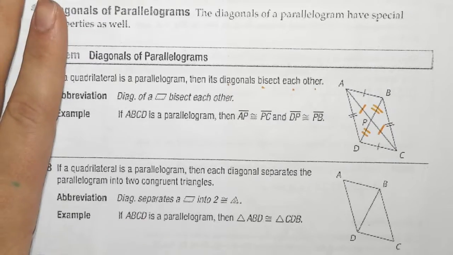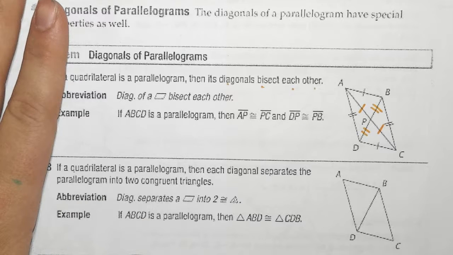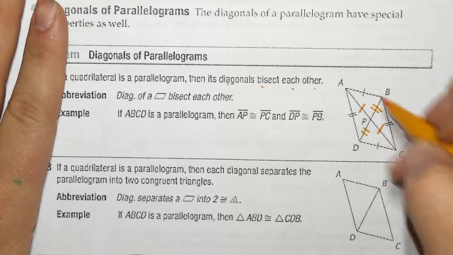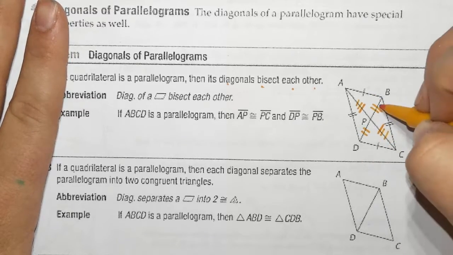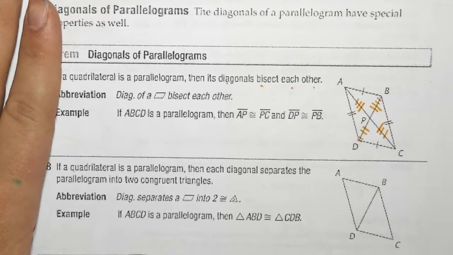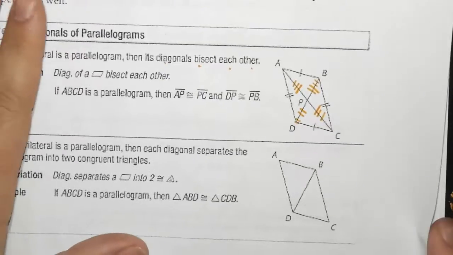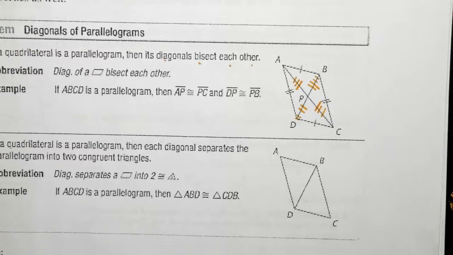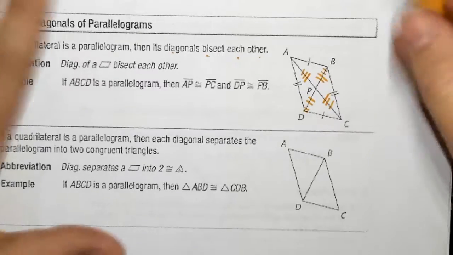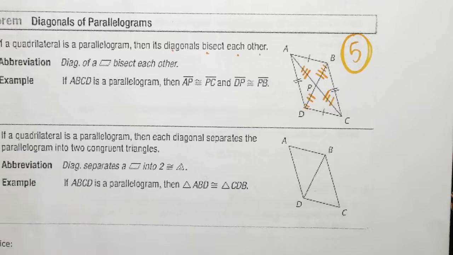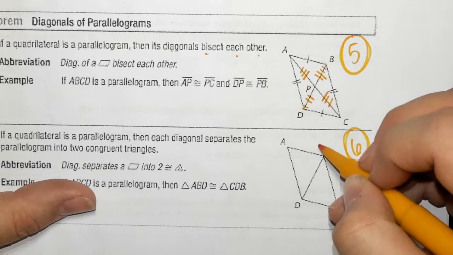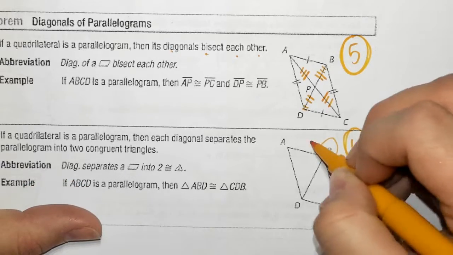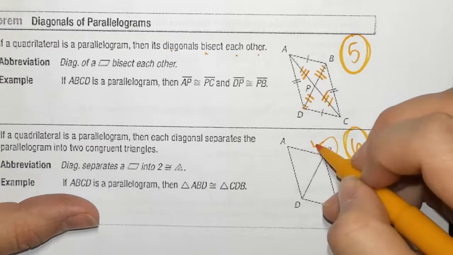Shouldn't we add another slash because there's only 2 in that? Oh. Okay. Does that bother y'all? Yeah. So technically I should add 3 and 4, if you want to be mathematically correct. Okay? So this is property 5: the diagonals bisect each other. Property 6: the diagonal cuts the parallelogram into 2 congruent triangles.